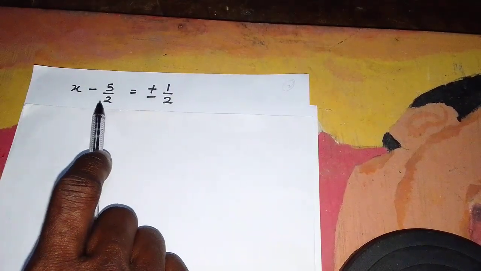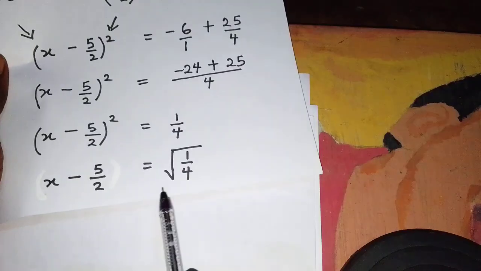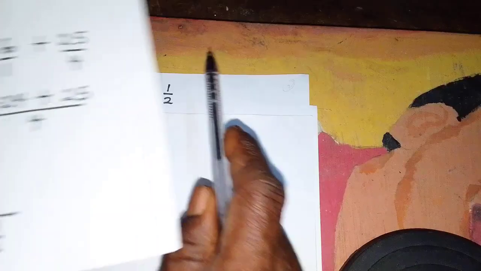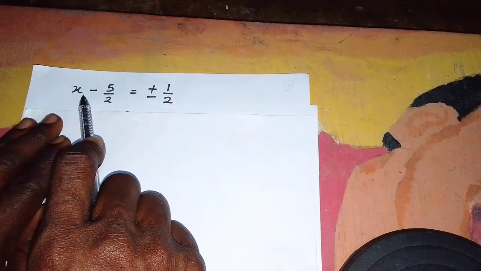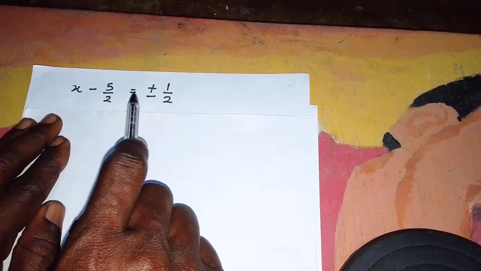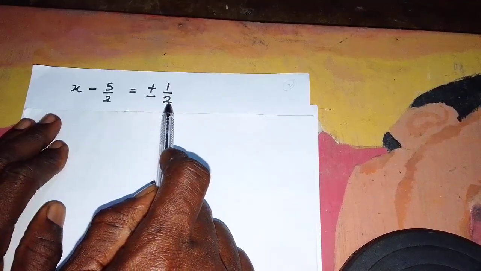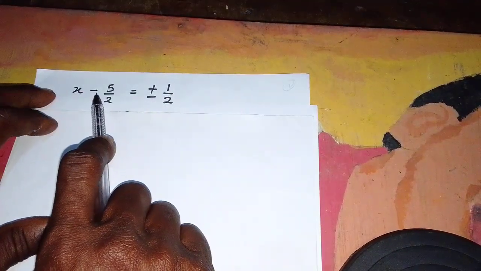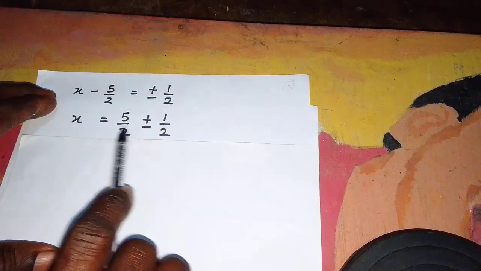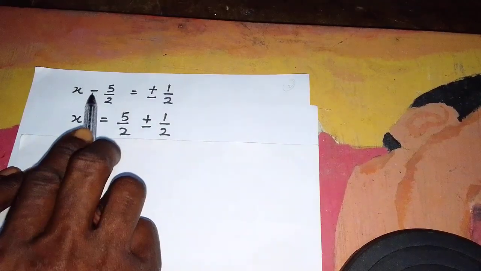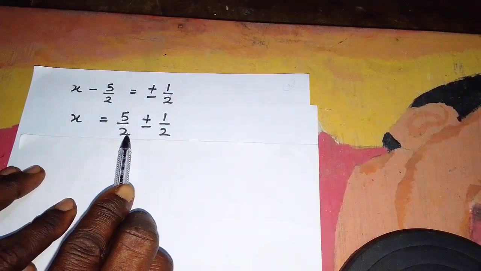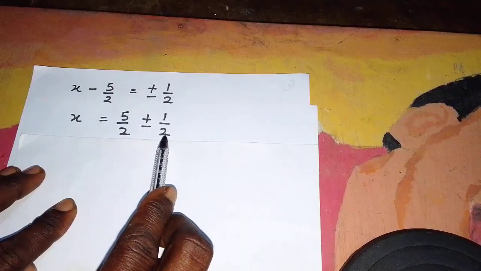So you'll have x - 5/2 is equal to, whenever you find the square root of any number, your answer should be a plus or minus. The square root of 1 is 1, and the square root of 4 will give us 2. Now you have x - 5/2 equals plus or minus 1/2. Then you bring this minus 5/2 to this side, so that you have only x remaining here. x will now be equal to, this is minus 5/2. When it comes here, it turns to plus 5/2, plus or minus 1/2.